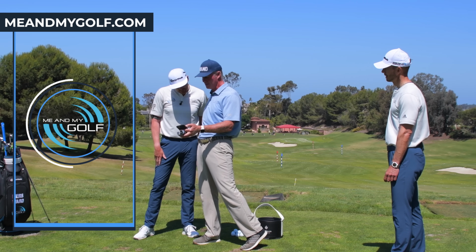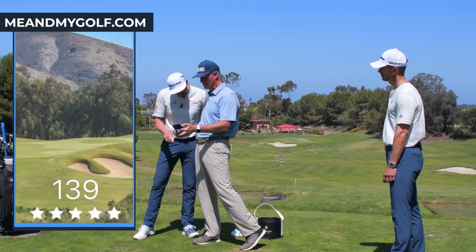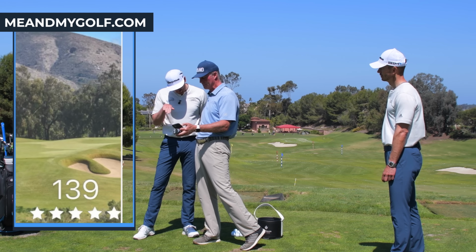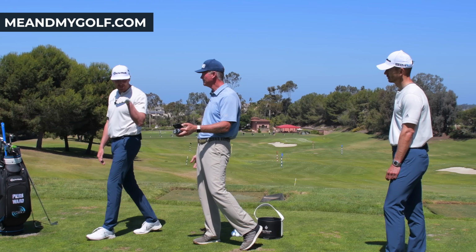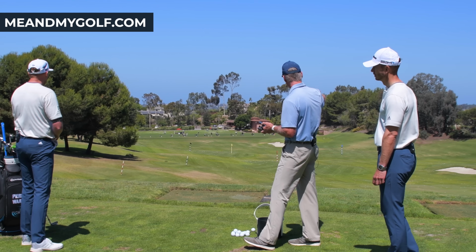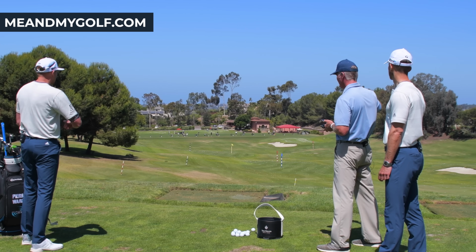So 139 yards. Okay, flag back. Is that the back? Yeah, perfect. So it's more about not being long, absolutely. And that's the pin on the right, the green flag on the right. Green flag on the right here.